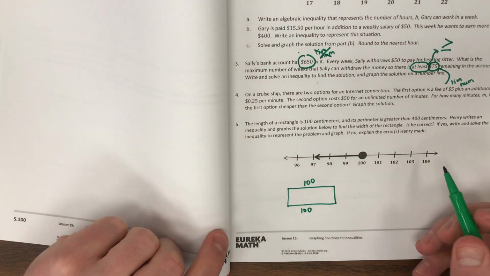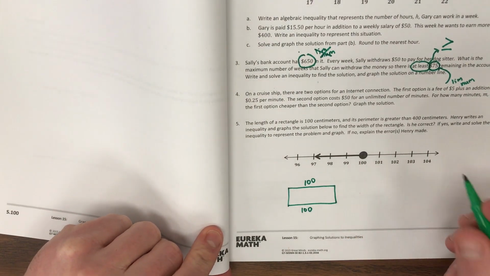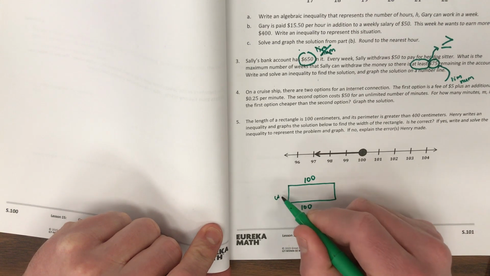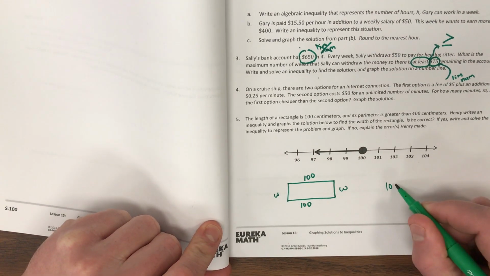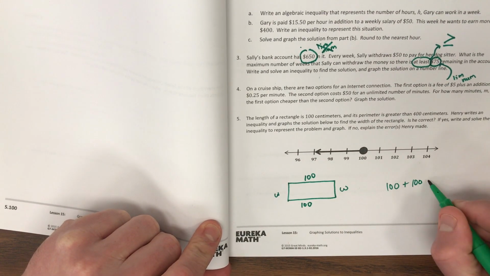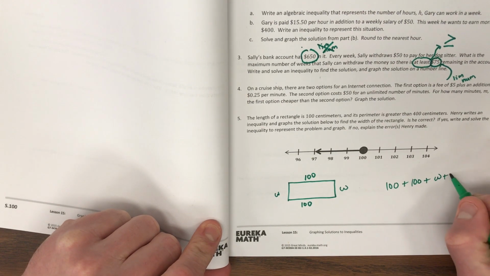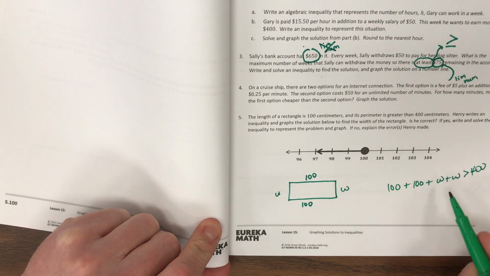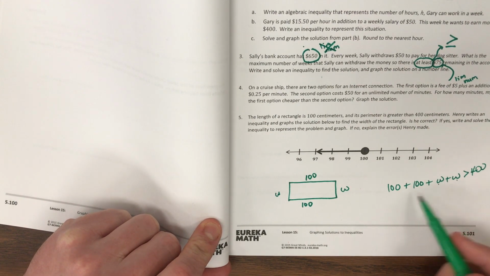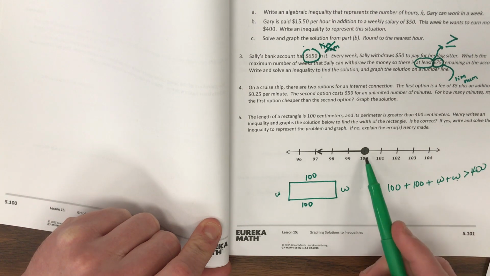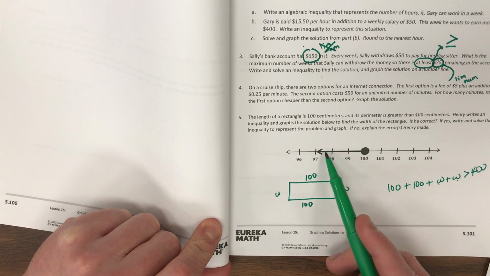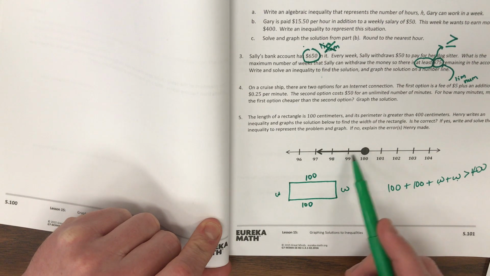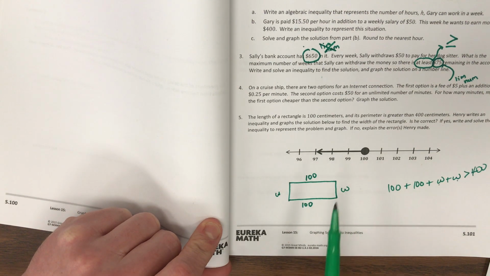Let's see. And if the perimeter is greater than 400, and these are the width, that means that 100 plus 100 plus W has to be greater than 400. And so just looking at that, that means that this has to be at least 100 and this has to be at least 100 for this to work. And I'm looking at his graph, and he's showing me solutions that are less than 100. So I don't think his thing is right.